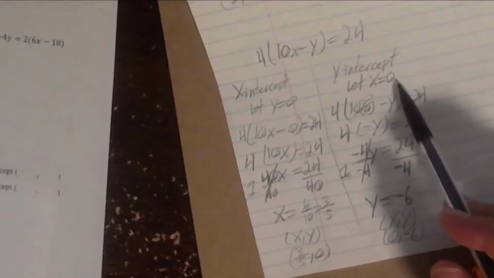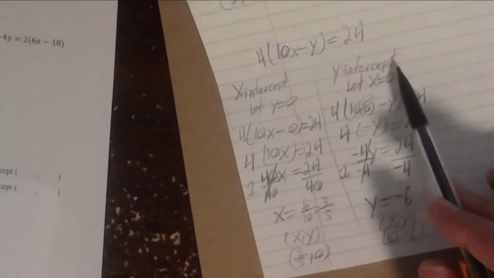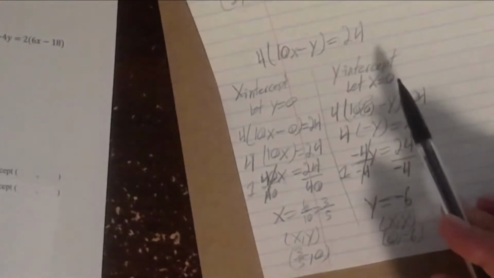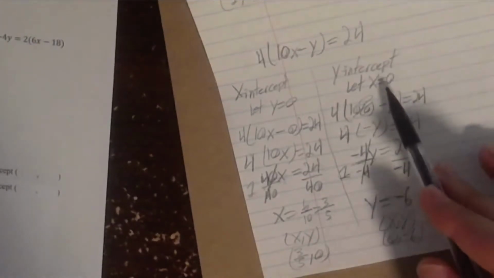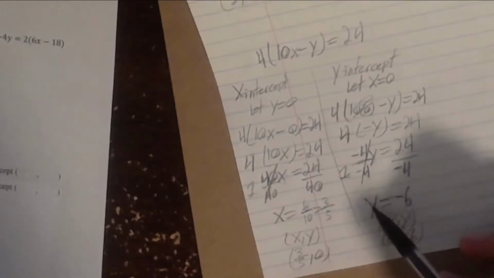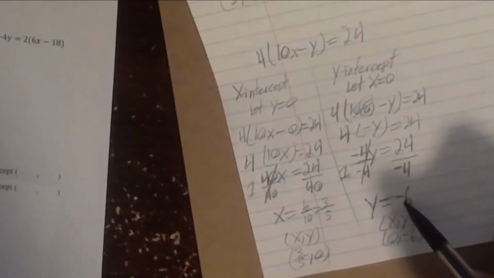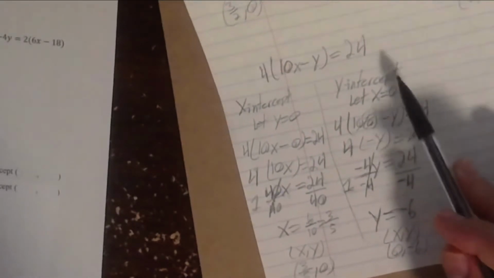And same thing over here, when we want to find the y-intercept, we have to let x equal to 0. And then we solve the equation. We got y by itself. Y is equal to negative 6. So for y, we put negative 6. And we put 0 for x, because we said at the very beginning x is equal to 0.